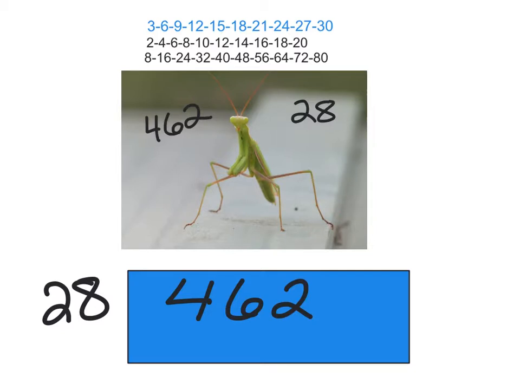So first of all, I'm going to look and see, hey, can 28 fit into 4? And no way. Can it fit into 46? And you bet it can, right? But how many times? So I want to use 30 as my estimation, and if I just imagine that there's a 0 behind it, I've got 30 and 60. 60 would be too much, so I'm only going to put it in there one time.